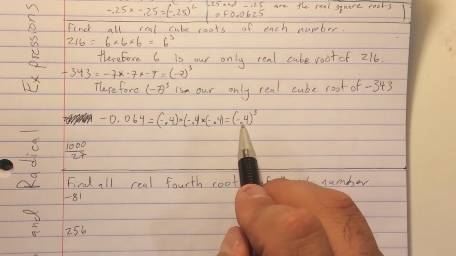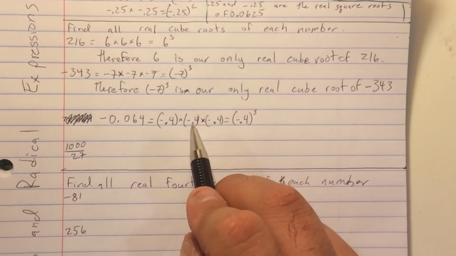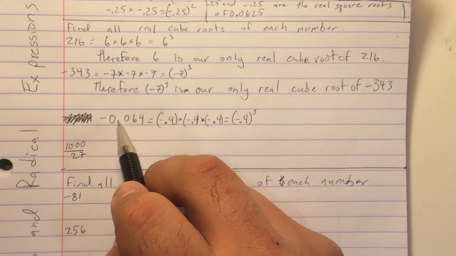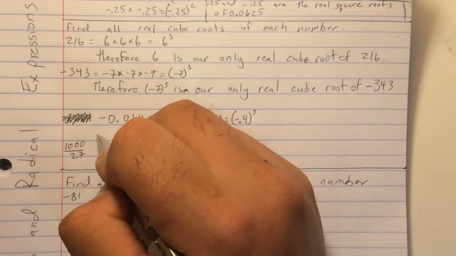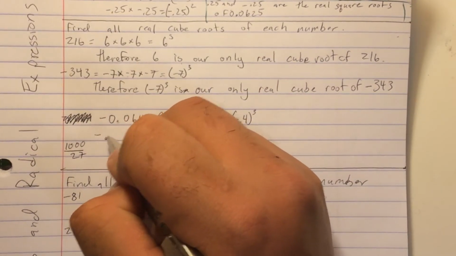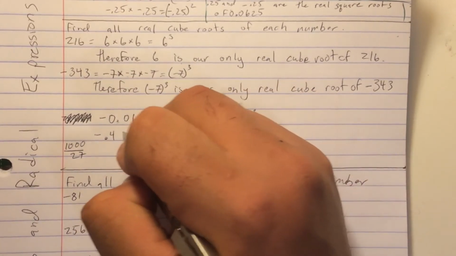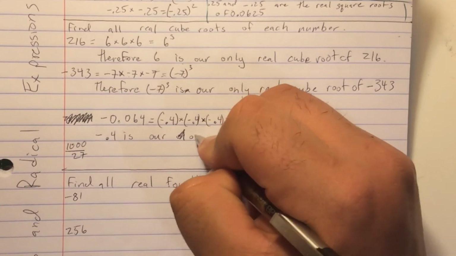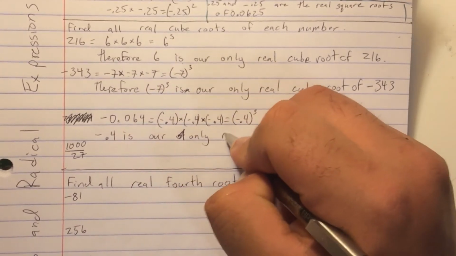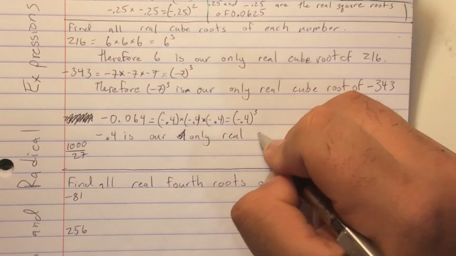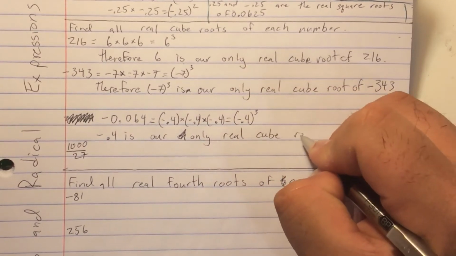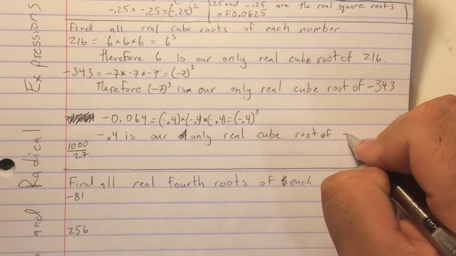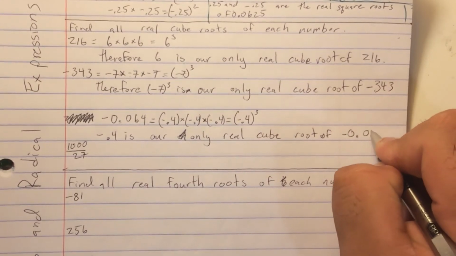This is how we're going to get it, because the 3 times 1, 2, 3 are going to give us our 3 decimal placement. So we know that -0.4 is our only real cube root of -0.064.